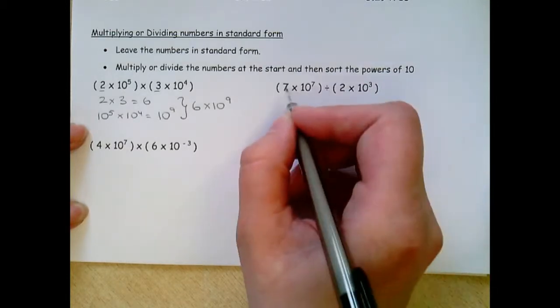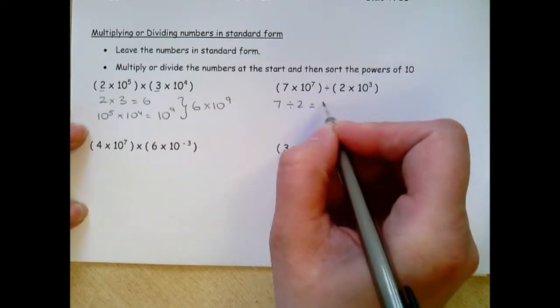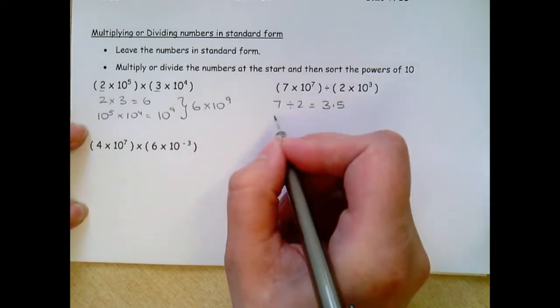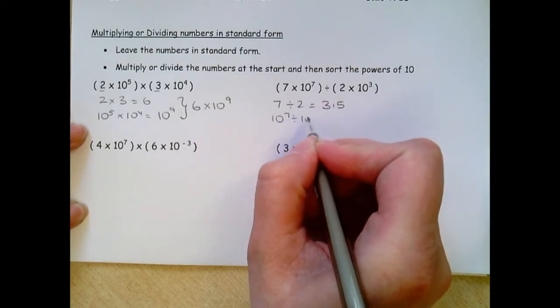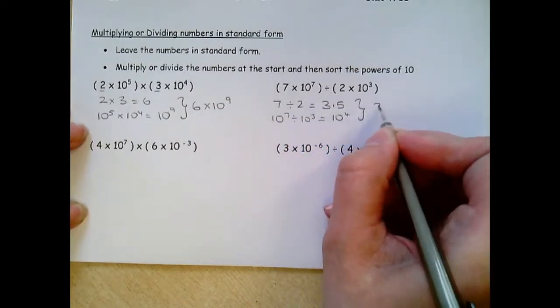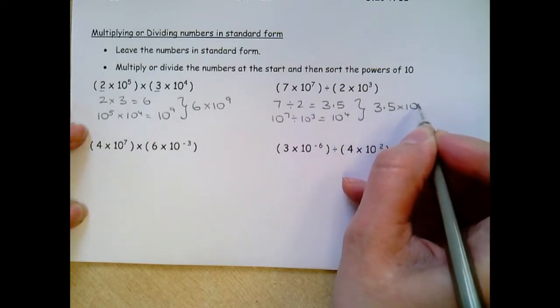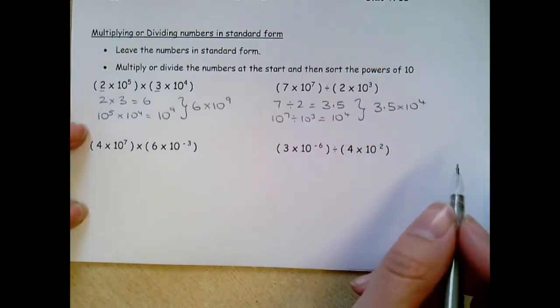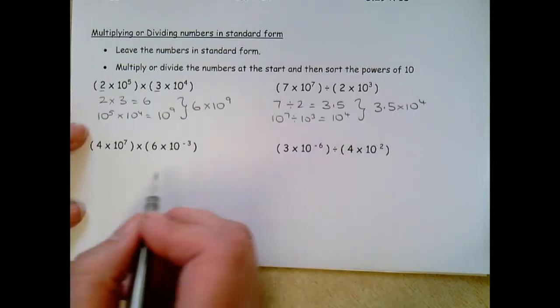Then this one, you are dividing, so you do 7 divided by 2, which gets you 3.5. And then do the powers of 10, but you're dividing the powers of 10, which means you actually subtract them, so you end up with 10 to the power 4. Put that together and you get 3.5 times 10 to the power 4. These two at the bottom here are a wee bit different.